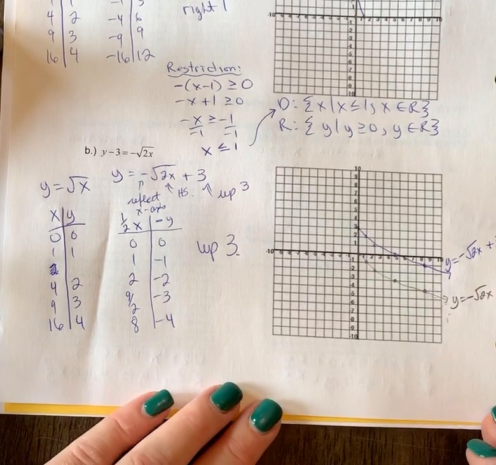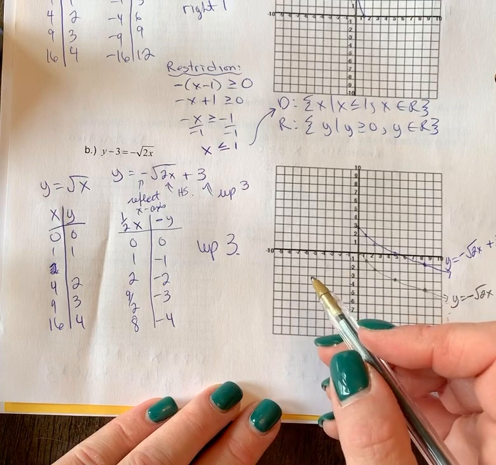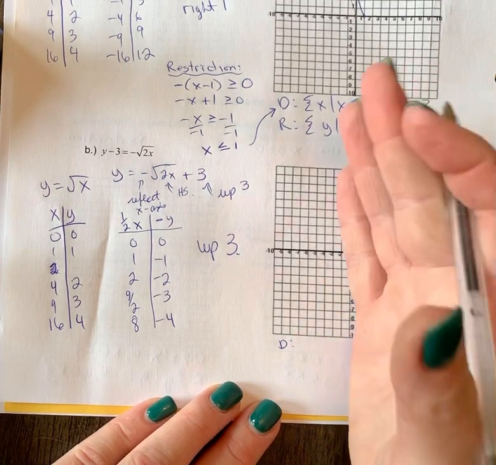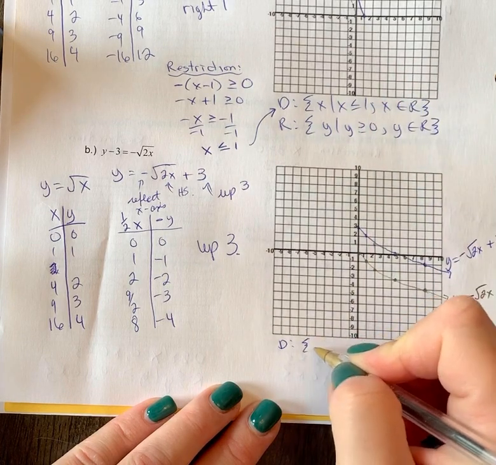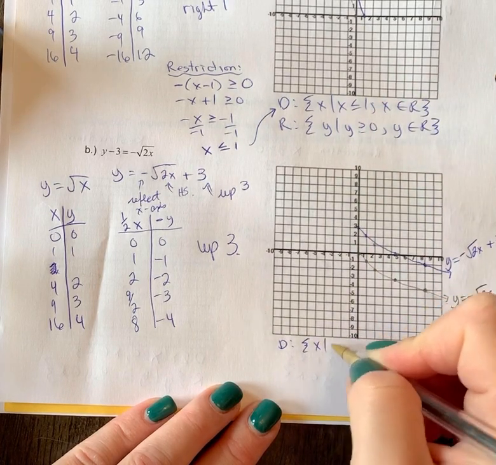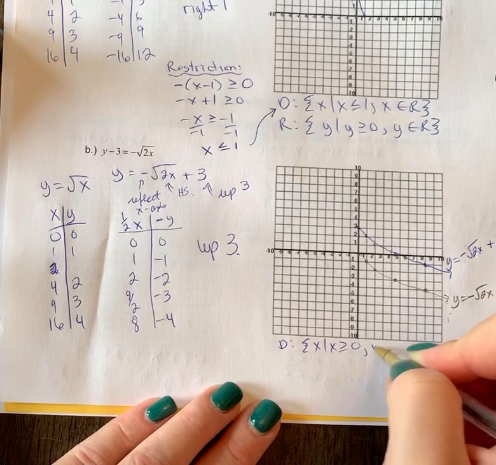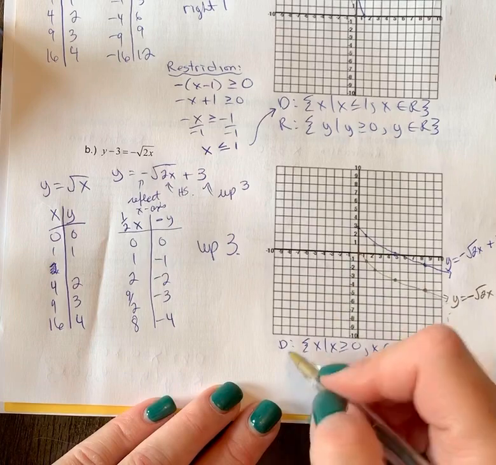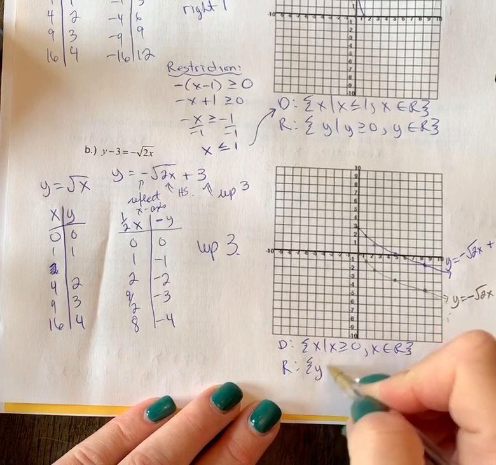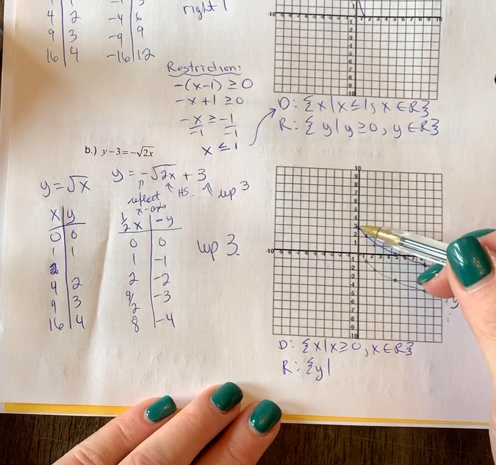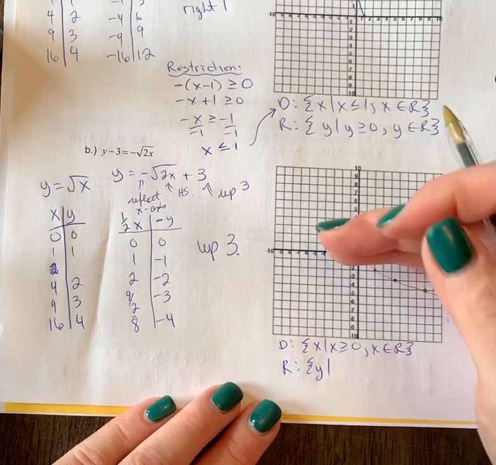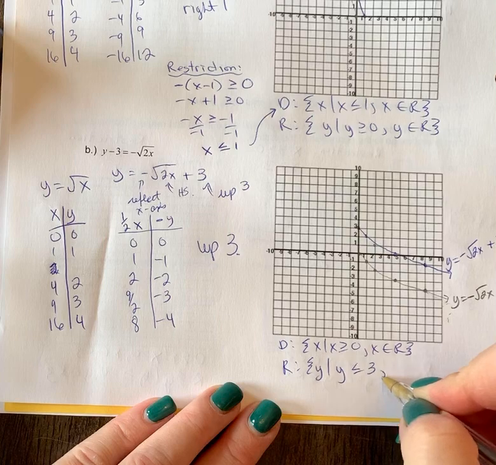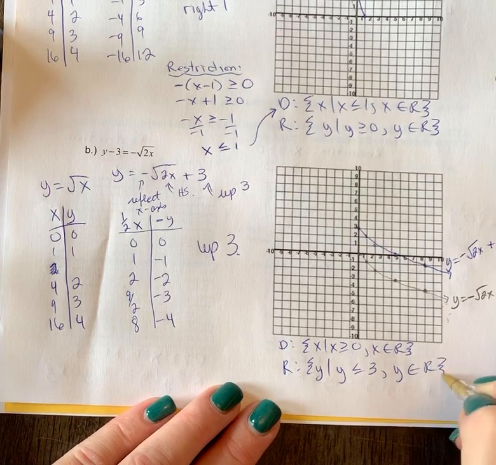Okay, let's look at the domain and range. It asks for domain and range in each of these. So the domain would be x is greater than or equal to 0, which, if you look at the equation, is also the restriction, right? You can see it in the equation, or you can look up here. And then the range, y is now less than 3. The fact that it's less than is because you had a reflection. So y is less than or equal to 3, where y is an element of real numbers.